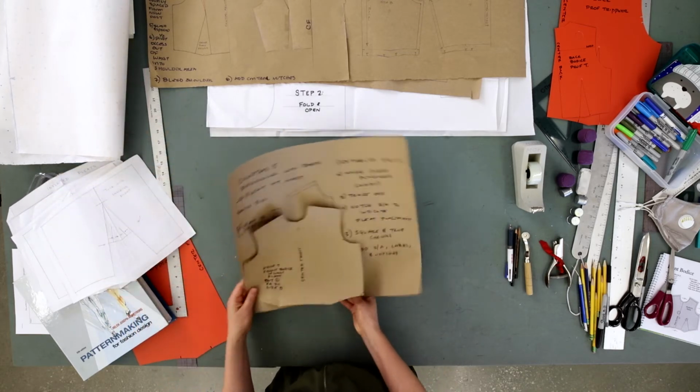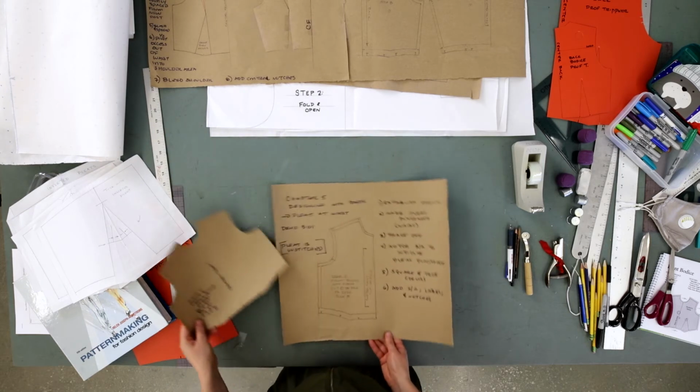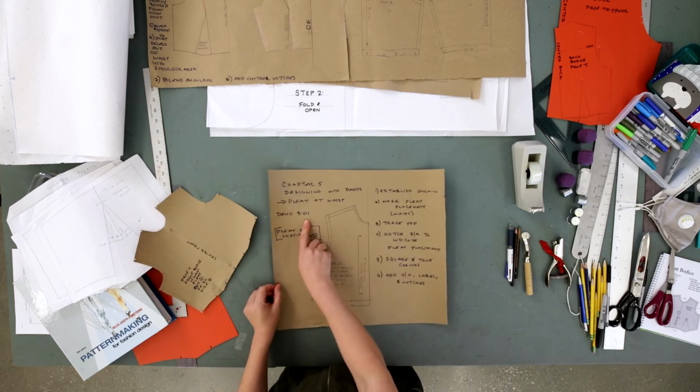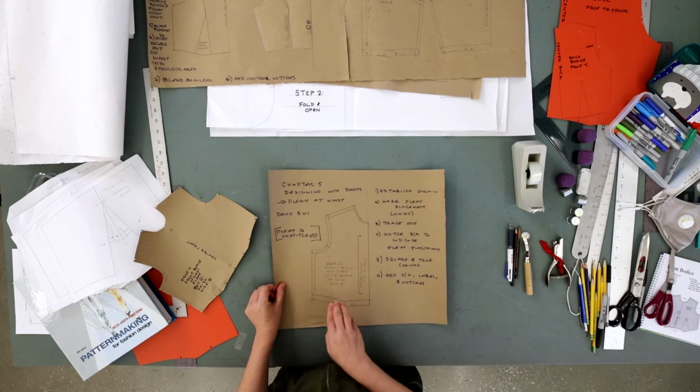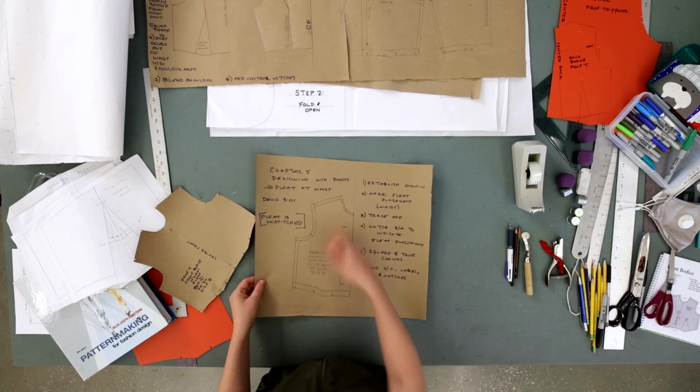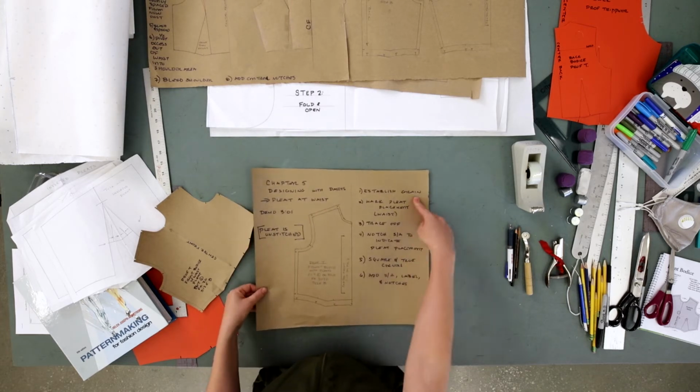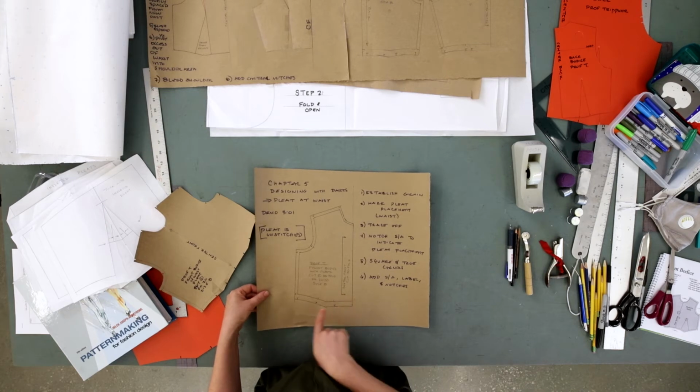And now I'm going to show you how you would draft this. This is your demo 301. It's chapter 5, designing with darts. We're taking a pleat at the waist. The rules are going to be the same. We're going to establish our grain line. We're going to mark our placement. In this case, it's at the waist.